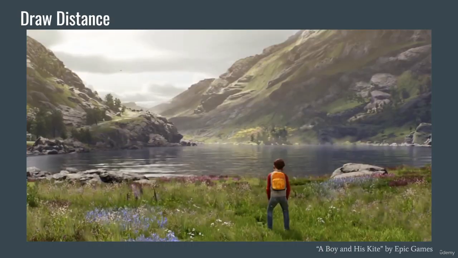Now, the second thing we want to consider is draw distances. In interior scenes, typically all the objects are loaded at once because the scope of the scene is limited enough that everything can be rendered in real time without too much of a performance hit for the PC. However, it is not possible for computers to load every 3D object in a game at the same time. So developers have created a method for culling objects that are not visible to the camera in order to increase real-time rendering performance.